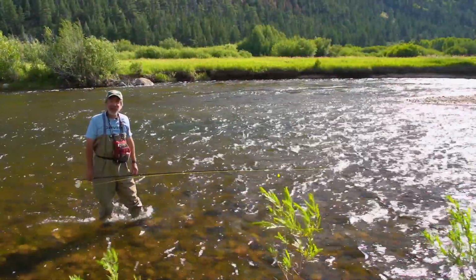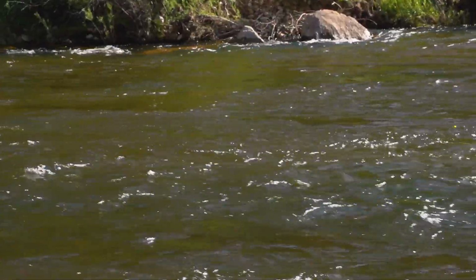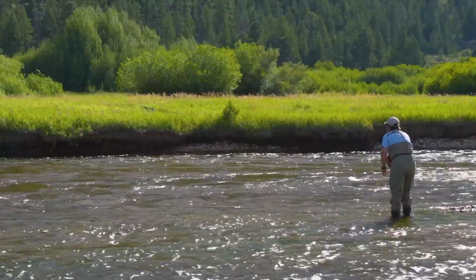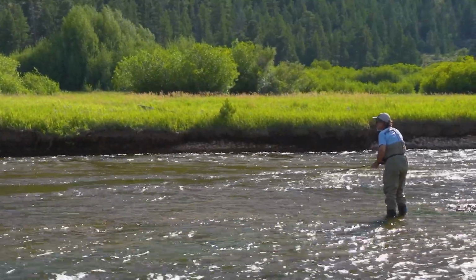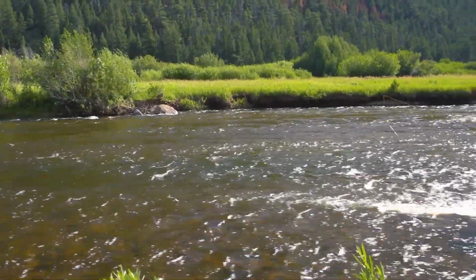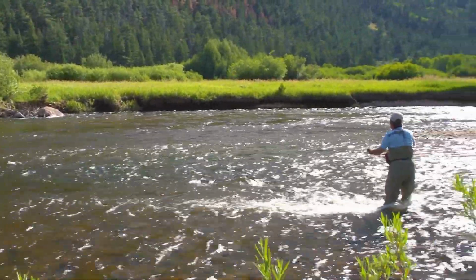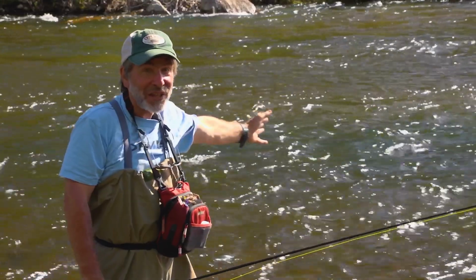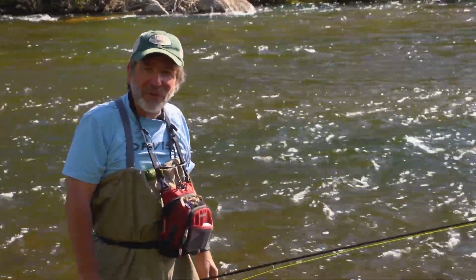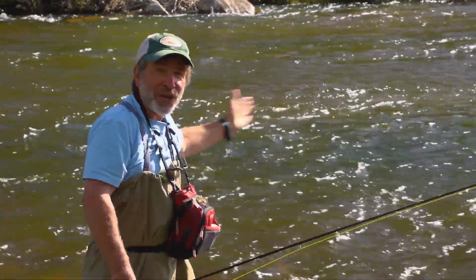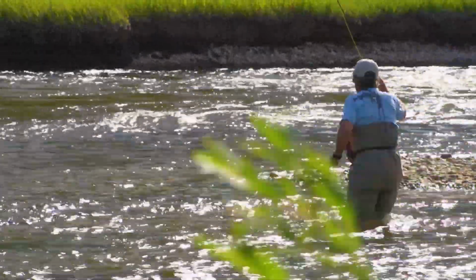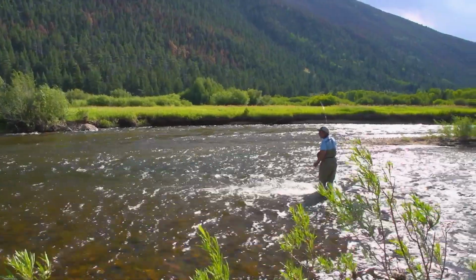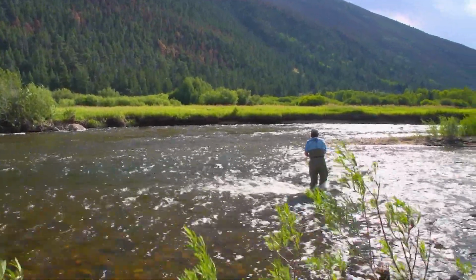If you're trying to cast across conflicting currents like you have over there, it's always better, if you can, to wade as close as you can to the current that you're fishing into. I could cast all the way across to that slower current below that island, but I'm gonna have an awful time. My line's gonna be twirling all over the place, and I'm never gonna be able to keep control of my fly. Maybe you can't cross the river. We have other things in our bag of tricks.